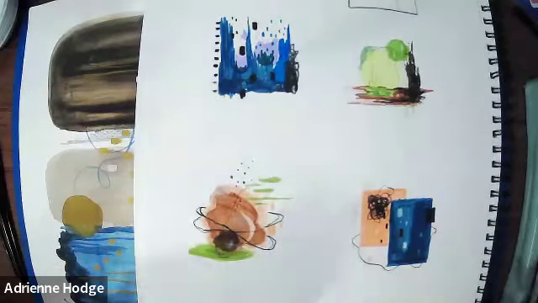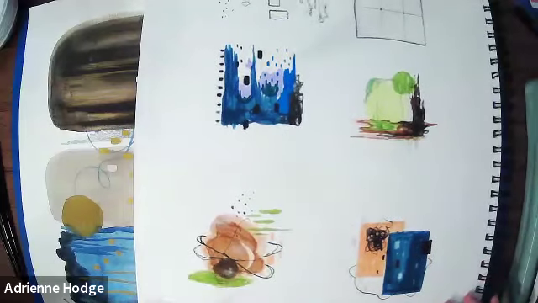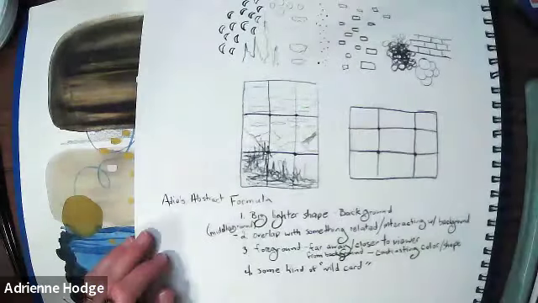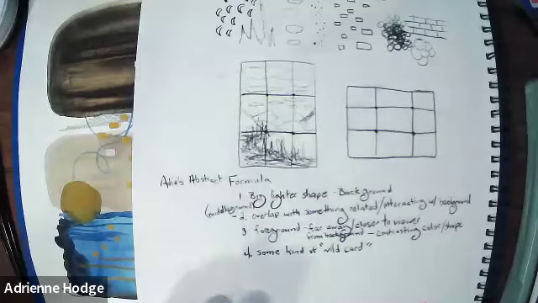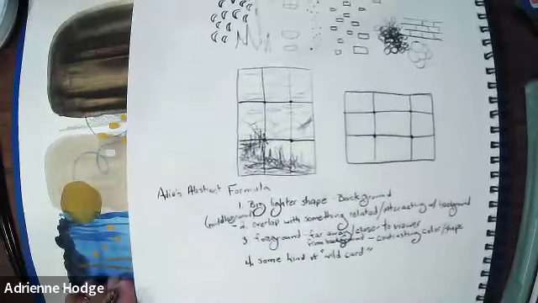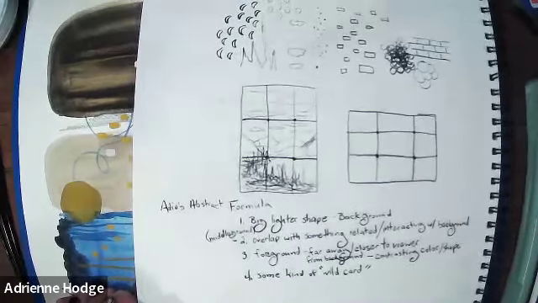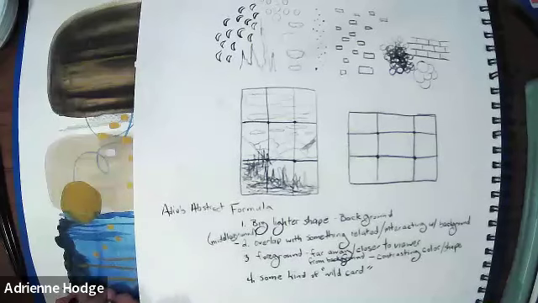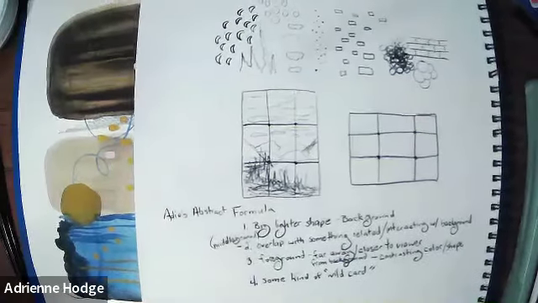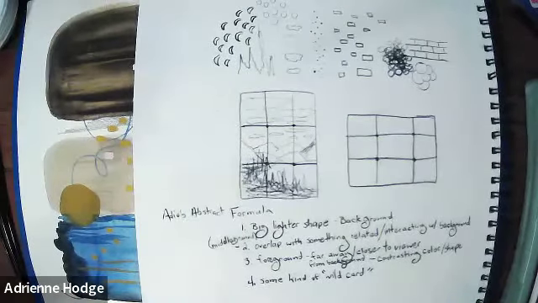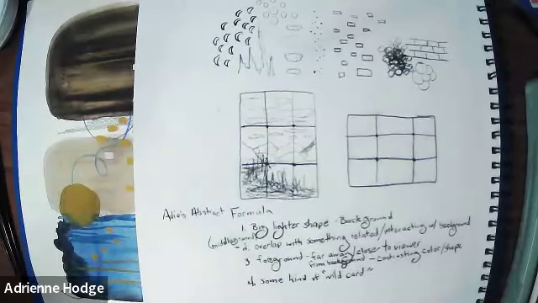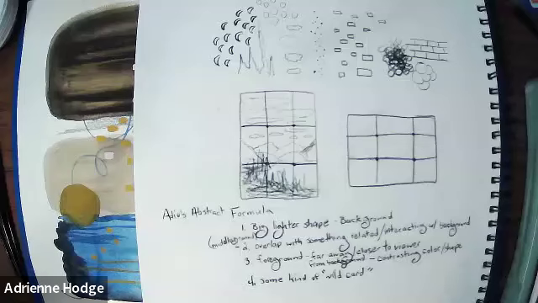Anyway, so tonight we're going to be using gouache and mixed media, but we're going to be doing the same ideas that I talked about in that abstract studies class. So I'm just going to go over that here real quick. All of this is on YouTube in the class titled Abstract Studies, where we used markers. If you just search Abstract Studies and my name, it should come right up.